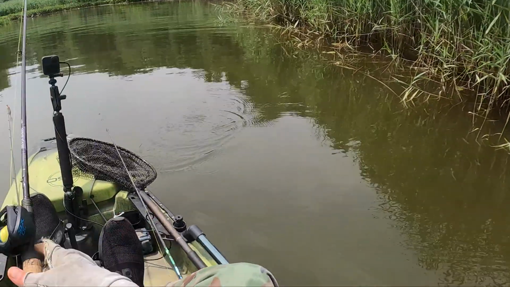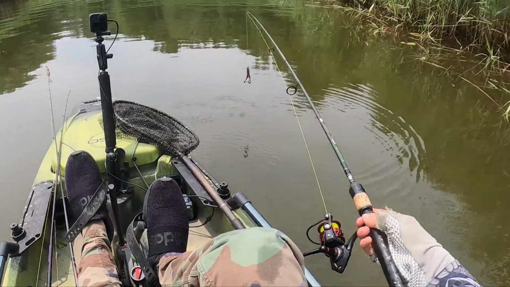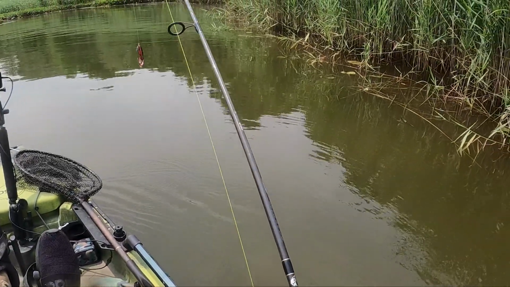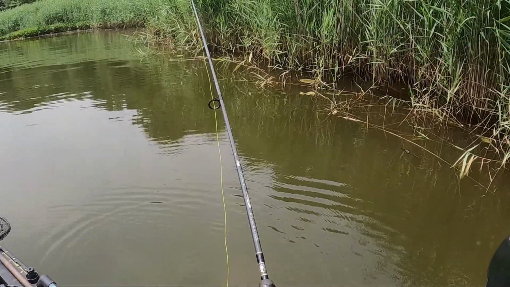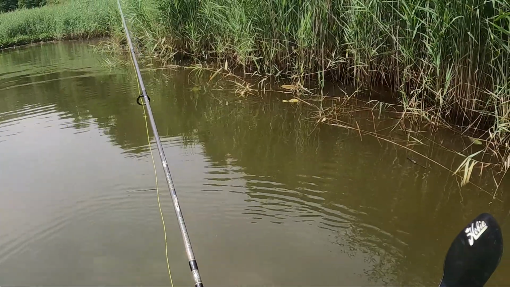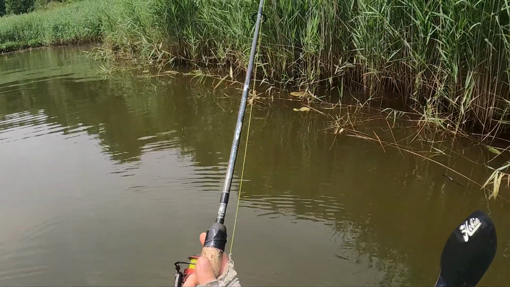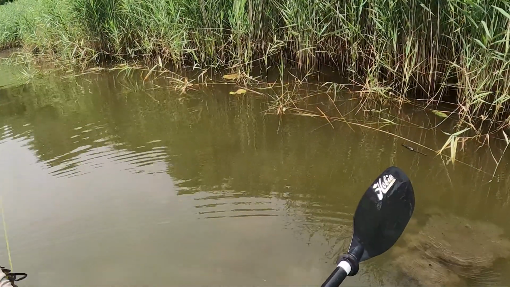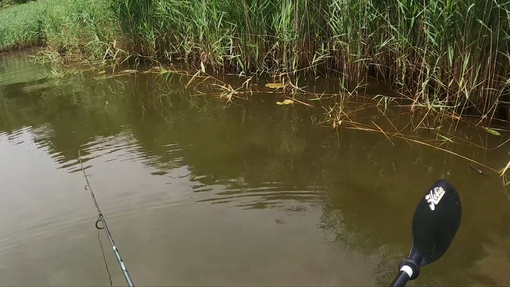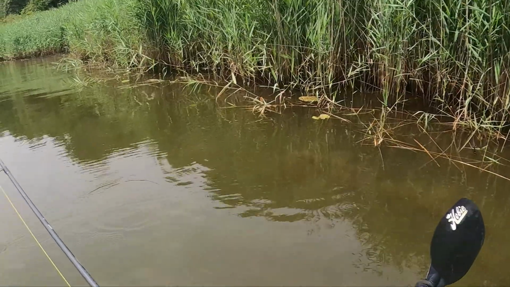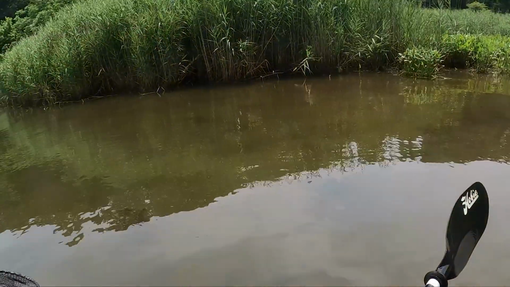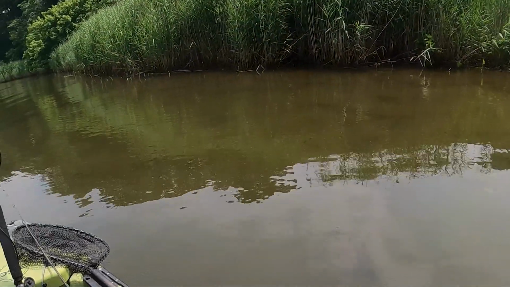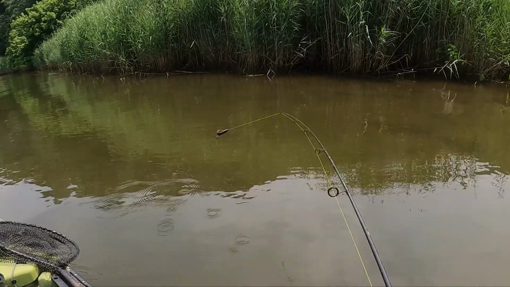Oh crap, another giant, another giant. There he goes. That one was enormous. How can I get a better angle on these fish? Giant snakehead.